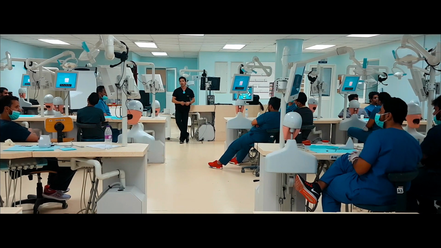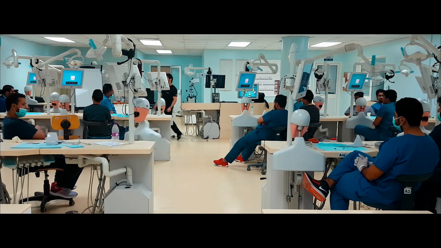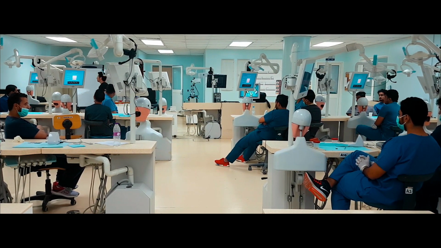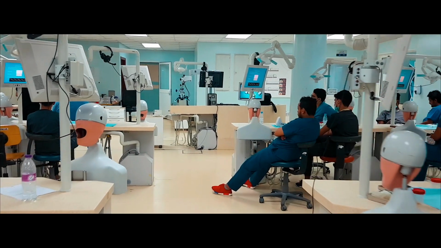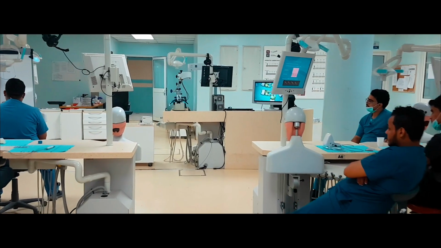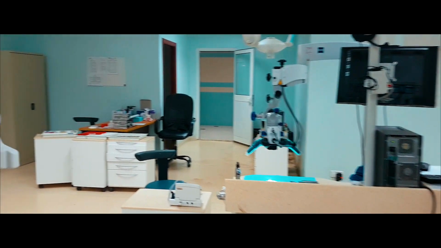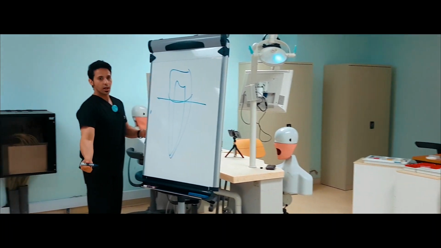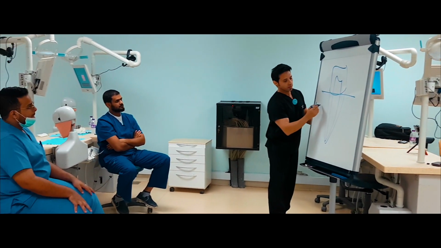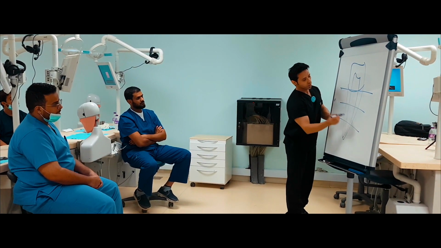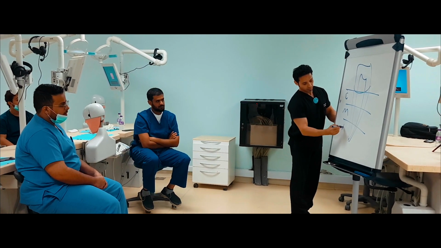Coronal flare. What is the meaning of coronal flare? Somebody tell me what is the coronal flare? Normally, if you go like this, this is the tooth. Here is the pulp chamber. This is the crown. Normally, if you divide the tooth into three sections, this is coronal, this is middle, and this is apical.